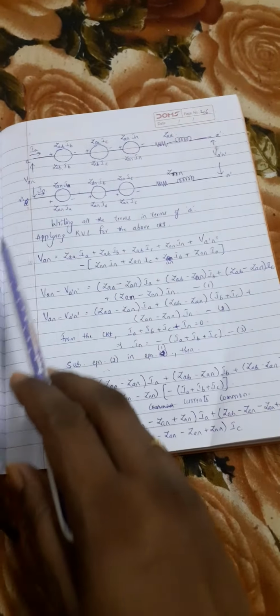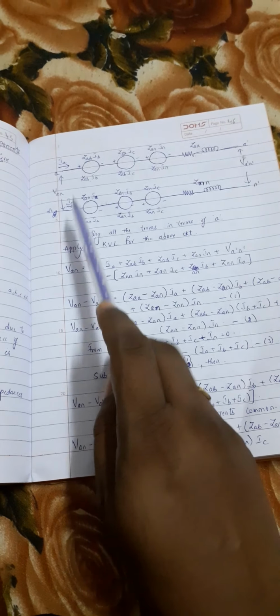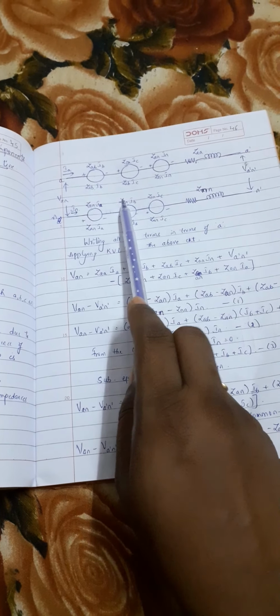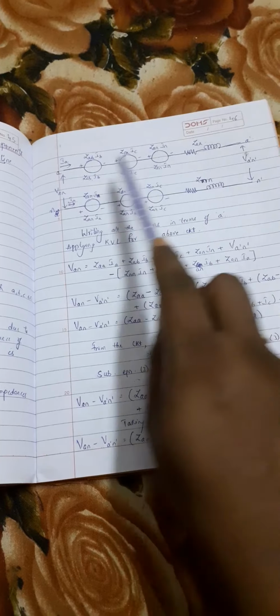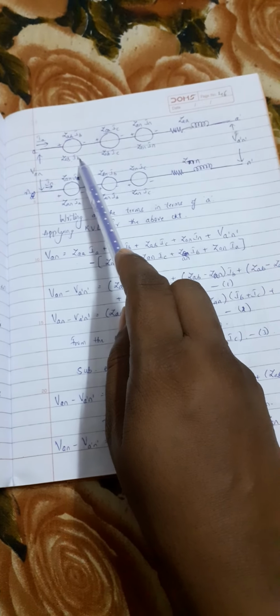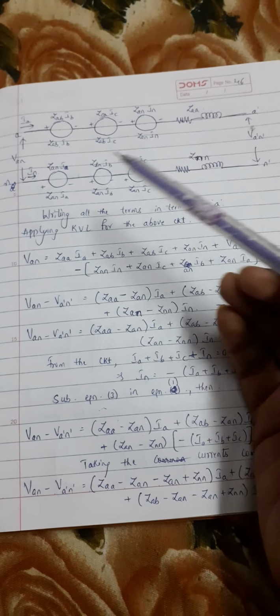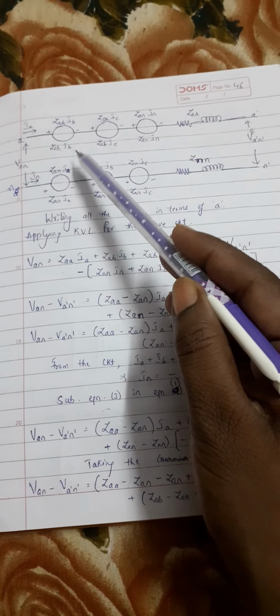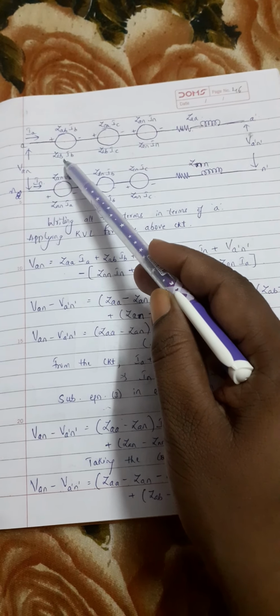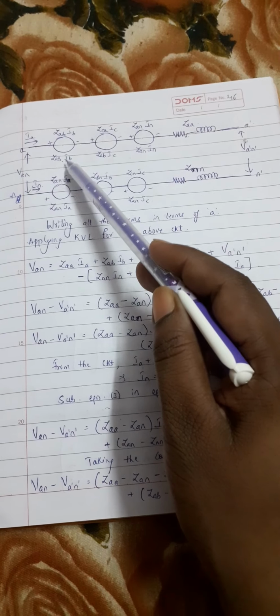Now I am going to just consider phase A and neutral wire. So if I look at the network here, ZAA is the impedance of that particular phase A dash, and coming to the drop here, it is ZAB IB, which is due to the impedance ZAB, and the current flowing in BB dash is IB.